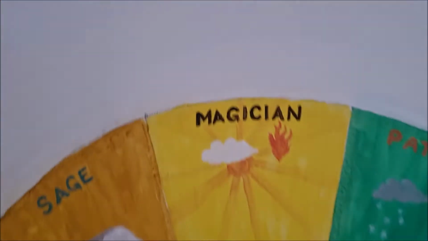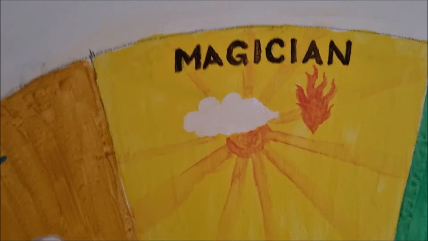Hello there. I think I've just about now finished my illustrations on the Wheel of Life on the wall, you know, for each archetype in each section. So I just wanted to share them, see what people think. So first of all, you've got the Magician.